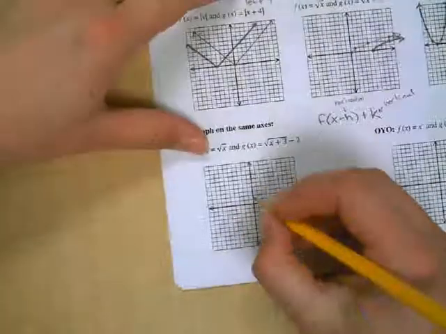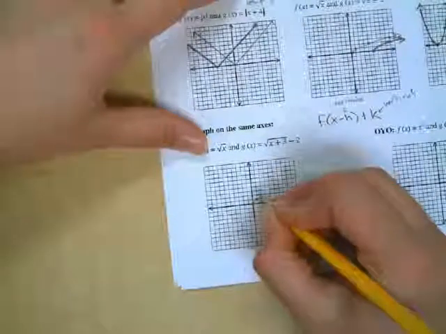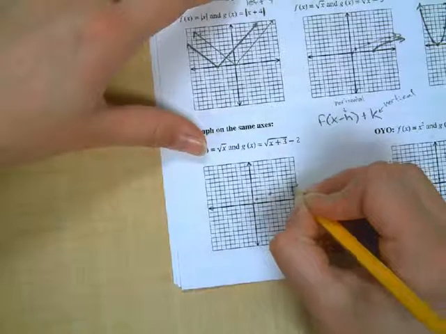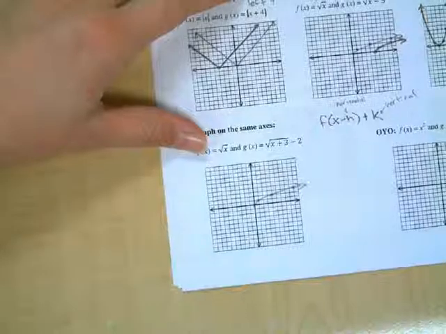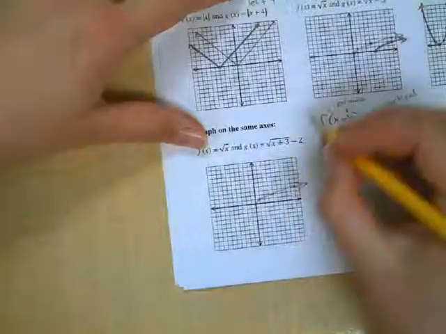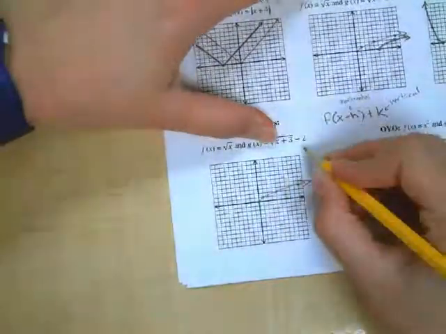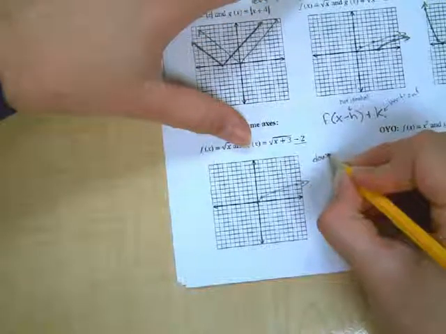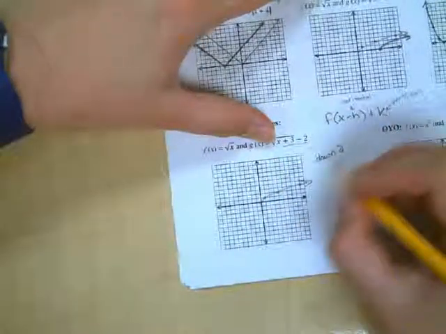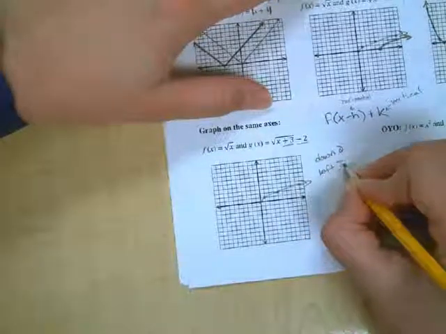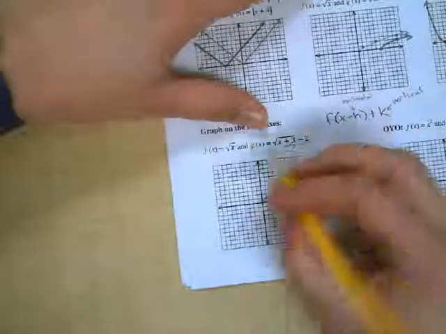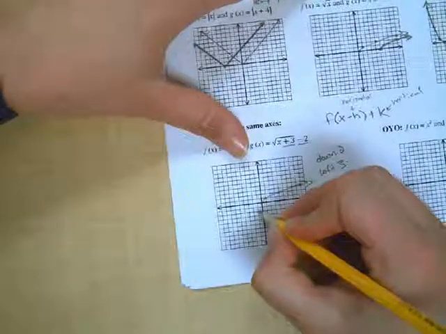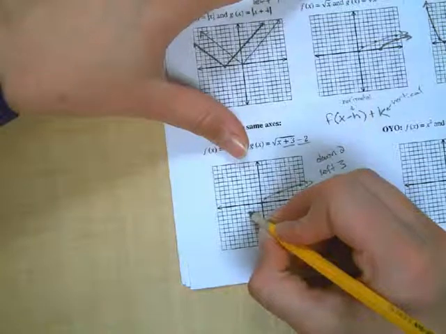Okay, so start with your parent function like always: 0, 0, 1, 1, 2, 4. I hope I say this enough that you can't get it out of your head even if you wanted to. Okay, get that nice little graph there, and then describe the transformation. This will go down 2, left 3, and that's it so far. We'll talk about the rest of them in a little bit. So down 2, left 3. So here we go. Down 2 units, left 3 units. That's my new starting point.